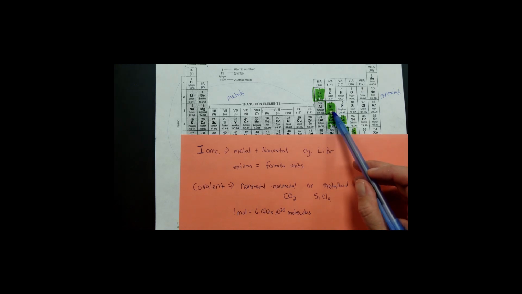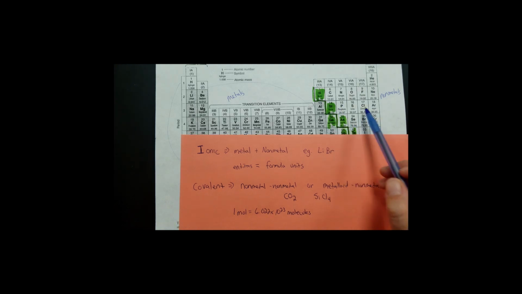The other example, silicon tetrachloride. Silicon's a metalloid. Chlorine's a nonmetal, so it fits under this heading. So it's a covalent compound as well, and I would once again use the word molecules. So now that we have the basic wording figured out, let's look at some problems.